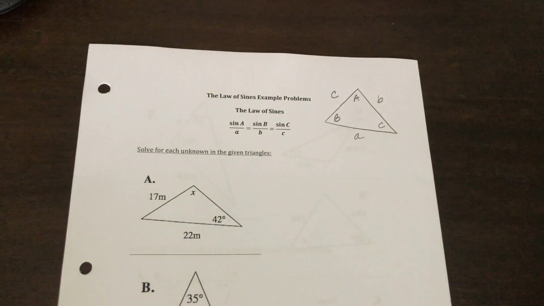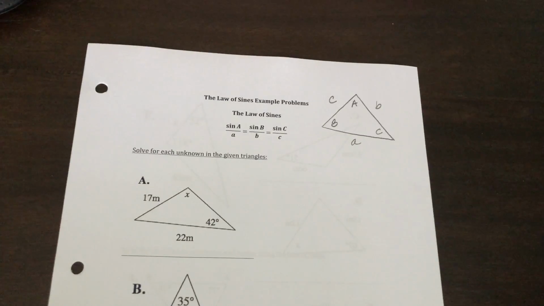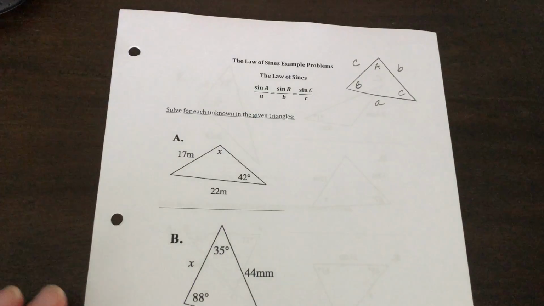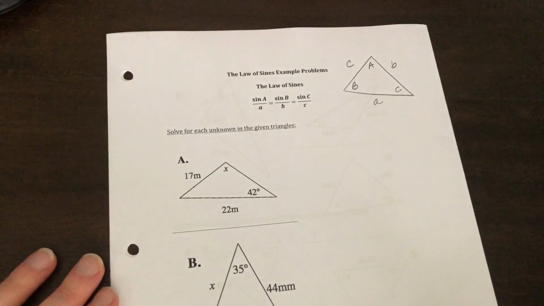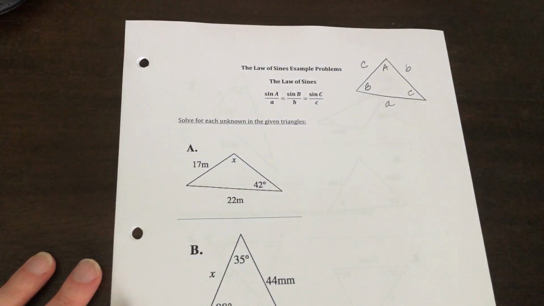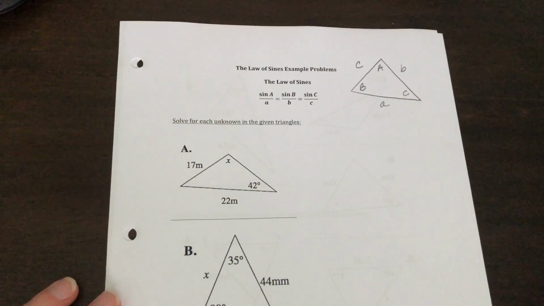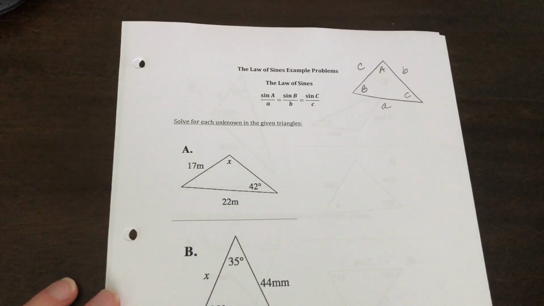So let's jump right in. You need to make sure your calculator is in degrees for these problems. You can do them in both radians or degrees, but for this, I think we're all in degrees on these problems. What we're going to do is always locate a pair of angles and sides that we have so we can set up a proportion.